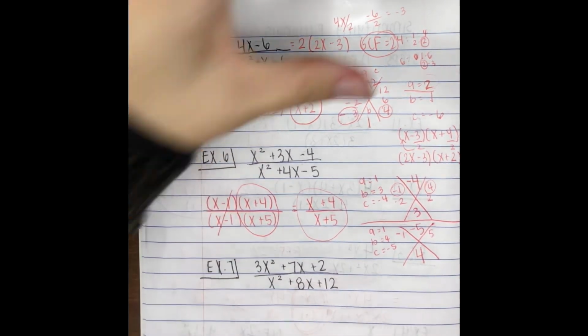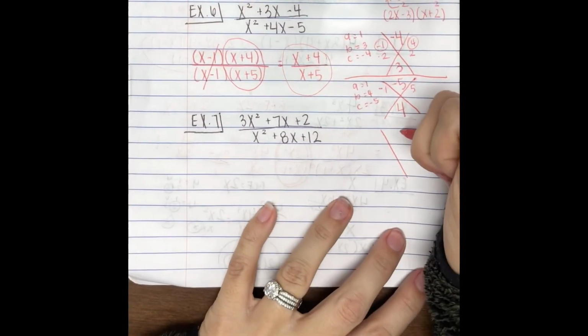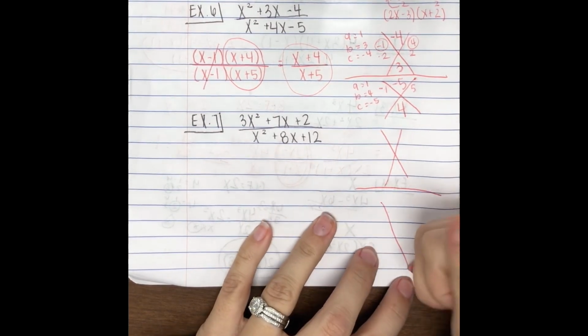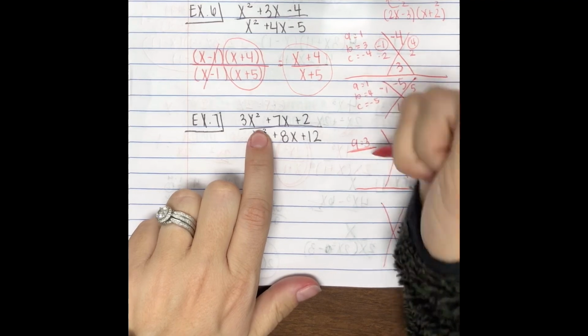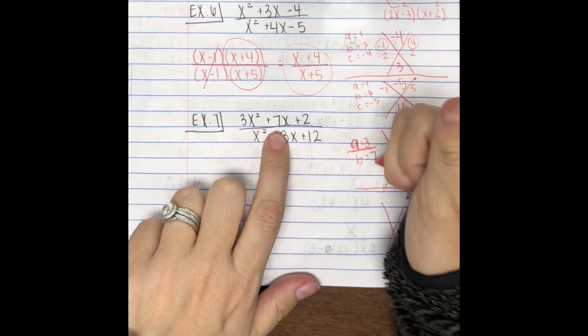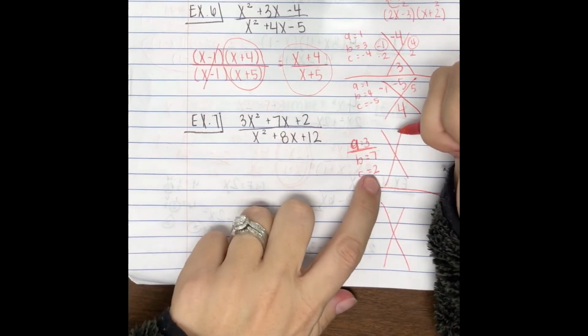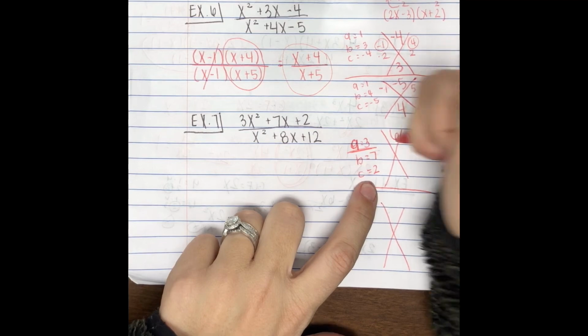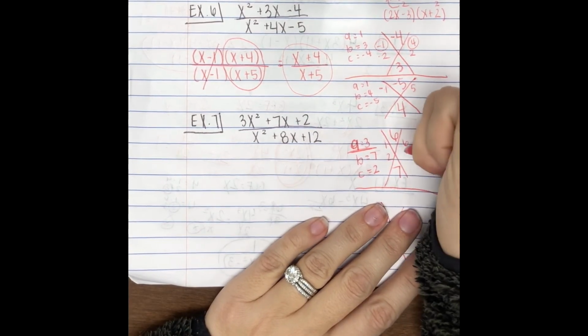Last but not least, okay, so once again, my top one and my bottom one. On top, my a is 3, so we've got to remember to divide by our a. b is 7, and c is 2. So a times c, 3 times 2 is 6, and my b is 7. So 1 times 6, 2 times 3.